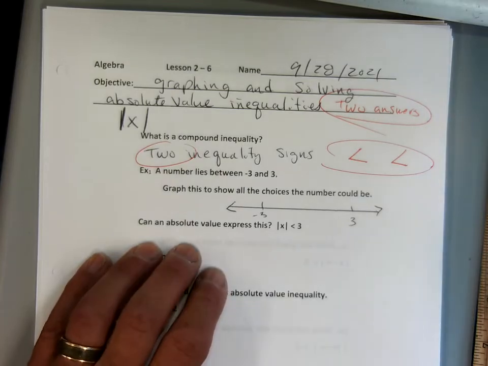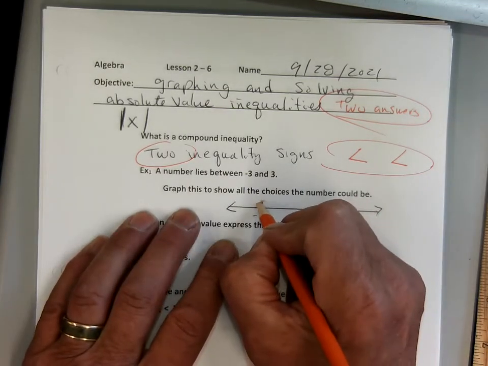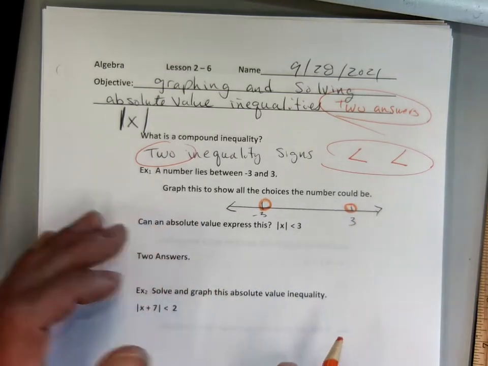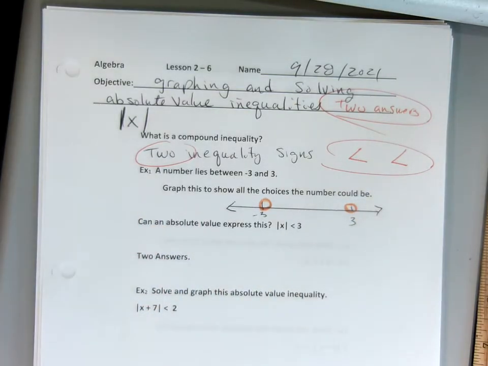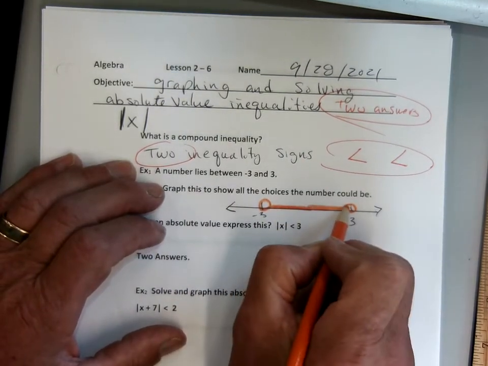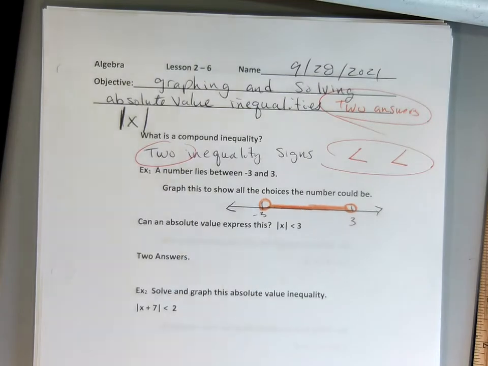It says it lies between, so I'm going to use open circles. That makes sense, everybody? It doesn't say it equals either one, it just lies between. It doesn't equal -3, doesn't equal 3. So it could be any of these numbers, right? It could be 0. It could be 1.